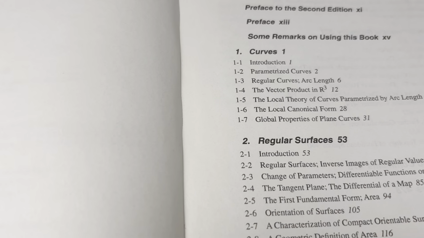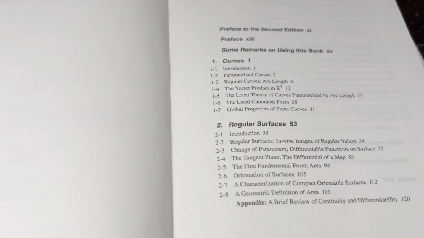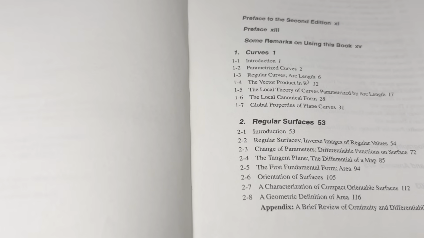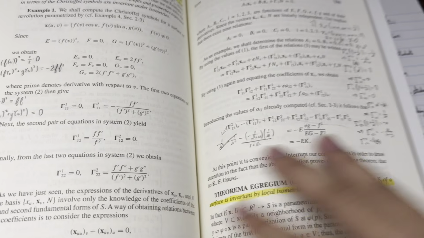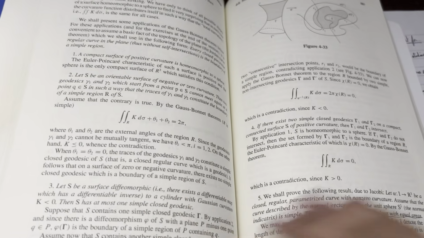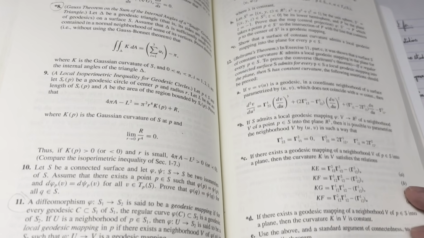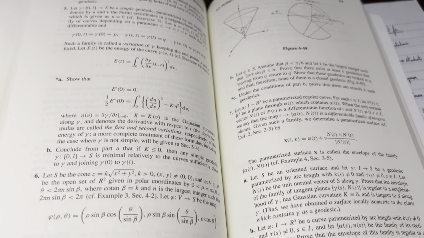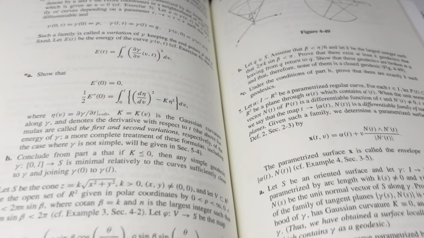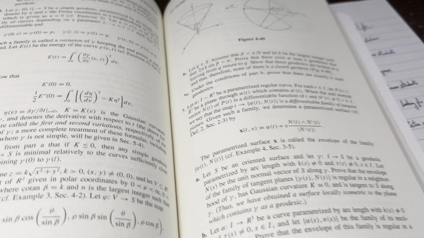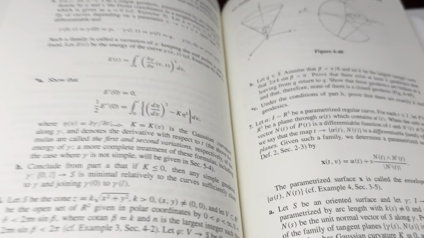Sometimes his notation is a little bit confusing, and I found myself running to my math teacher every day, just asking a bunch of questions about this book. It was a little confusing for me, I'm not gonna lie.